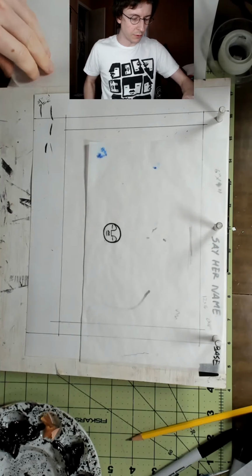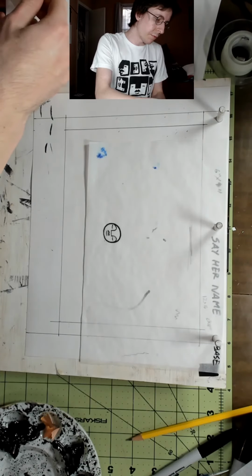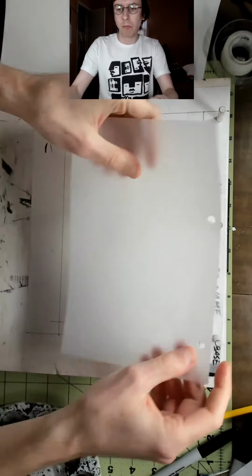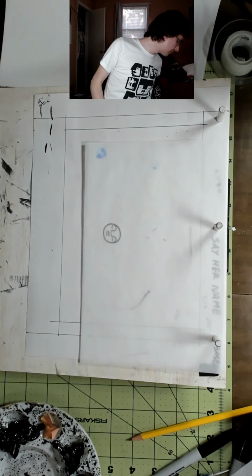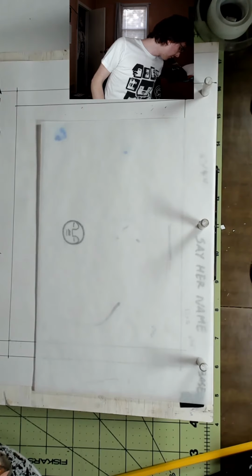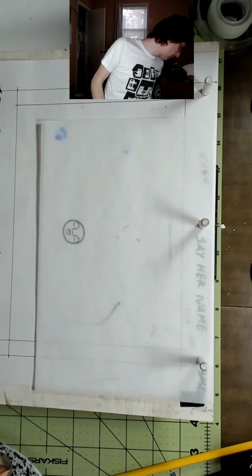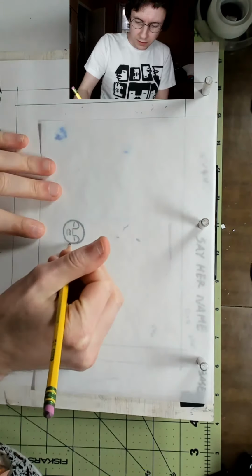So let's get going with sketching out this T shape. I'll crop in a little bit. Make sure we're good on focus. And let's start into the T. So this one's just going straight up.